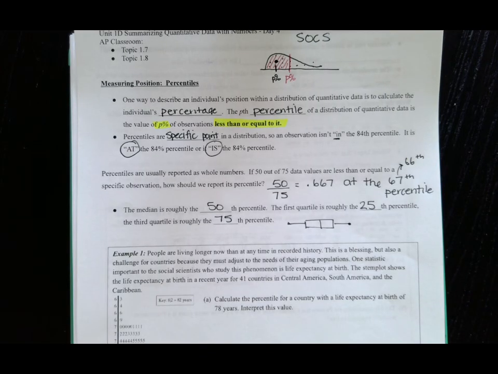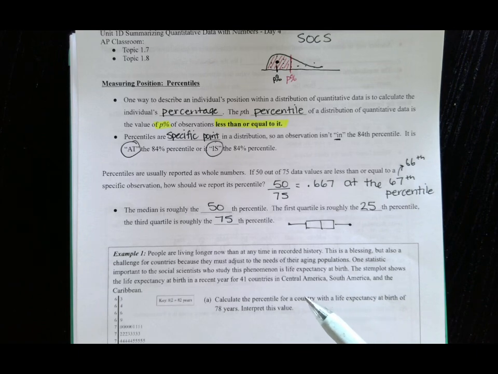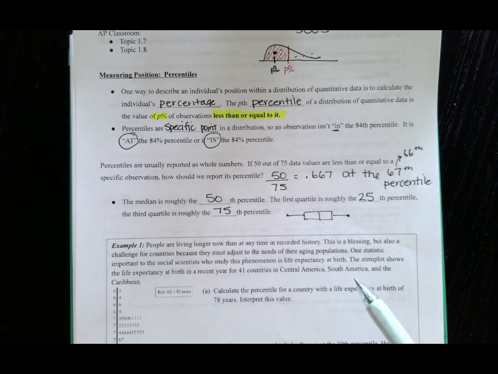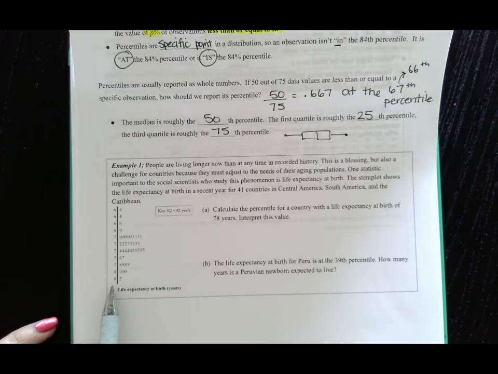It says, people are living longer now than any time in recorded history. This is a blessing, but also a challenge for countries because they must adjust to the needs of their aging populations. One statistic important to the social scientists who study this phenomenon is life expectancy at birth. The stem plot shows the life expectancy at birth in a recent year for 41 countries in Central America, South America, and the Caribbean. Okay, so here's the key. 8|2 means that this value here is 82 years.